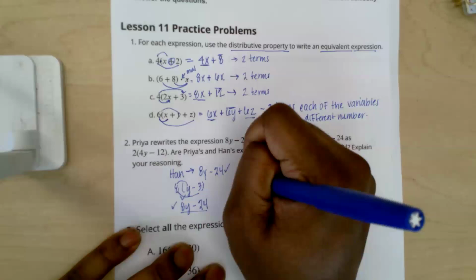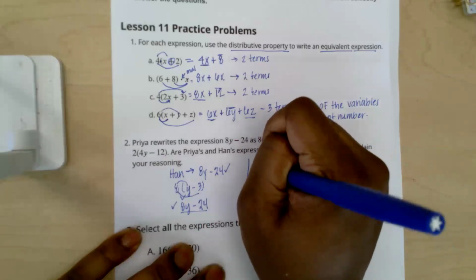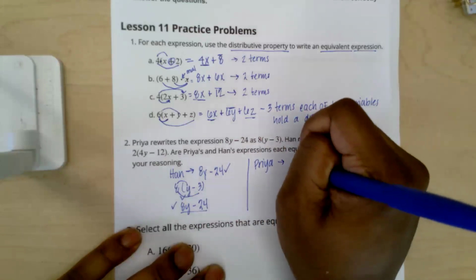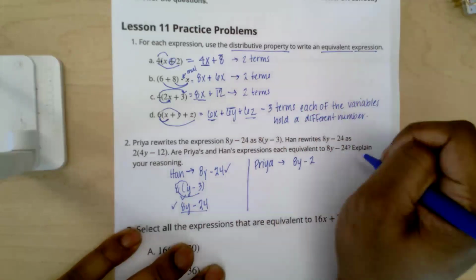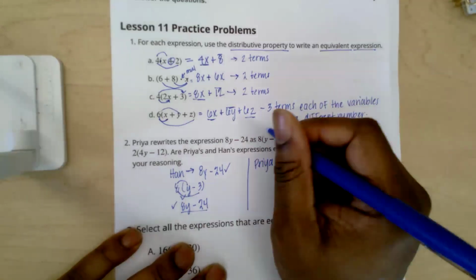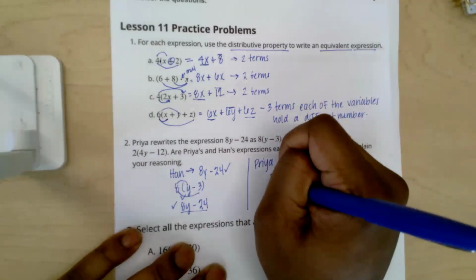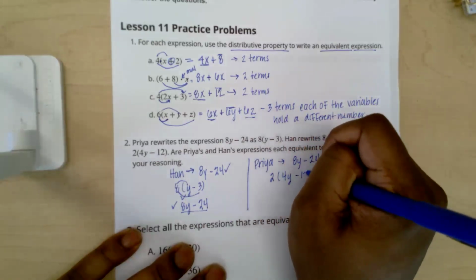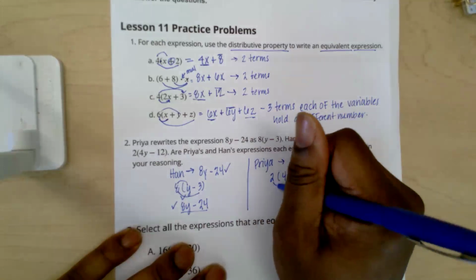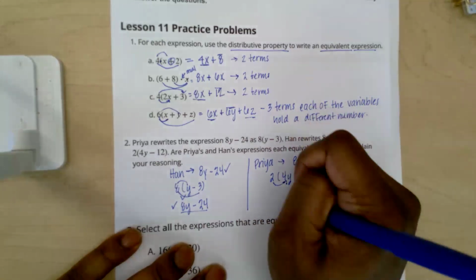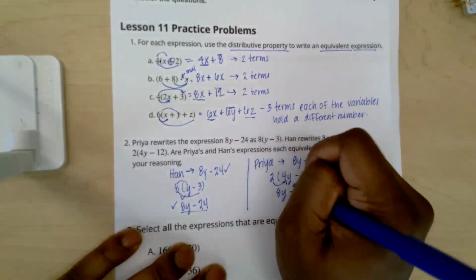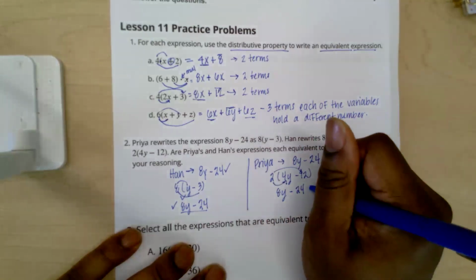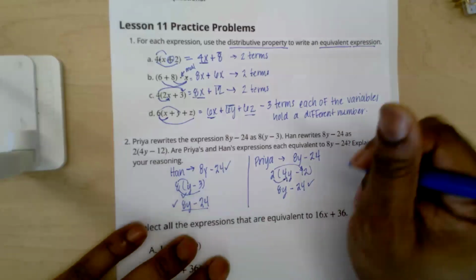Now let's look at Priya. Priya's expression has to be equivalent to 8y minus 24. And Priya wrote two groups of 4y minus 12. 2 is distributed into 4y, that's 8y. And 2 is distributed into 12, which is 24. Yes.